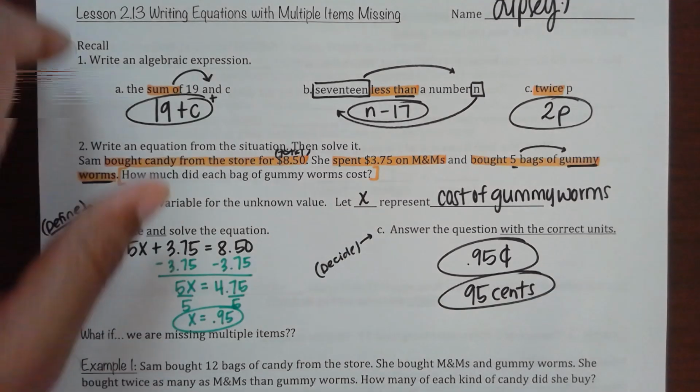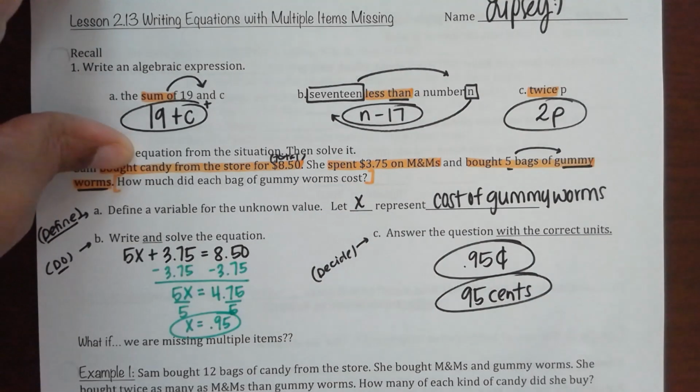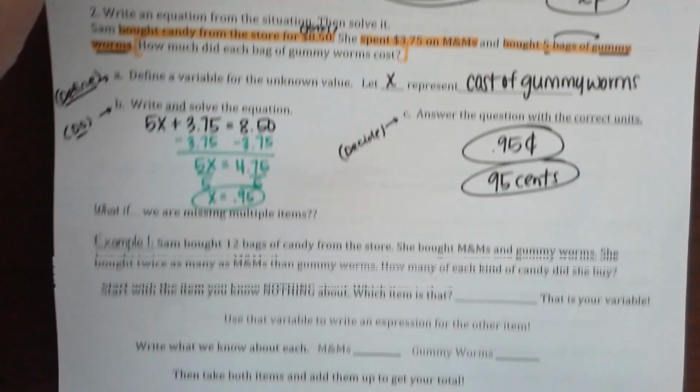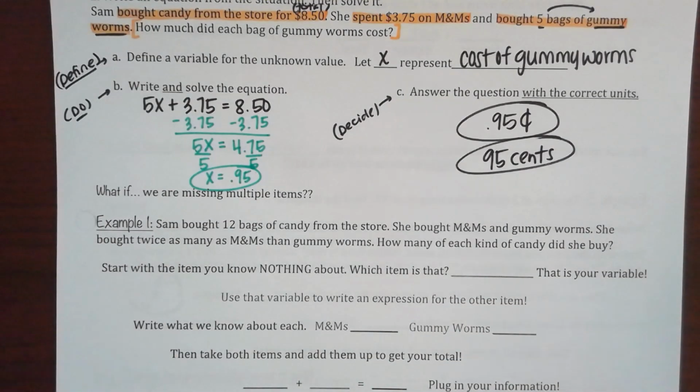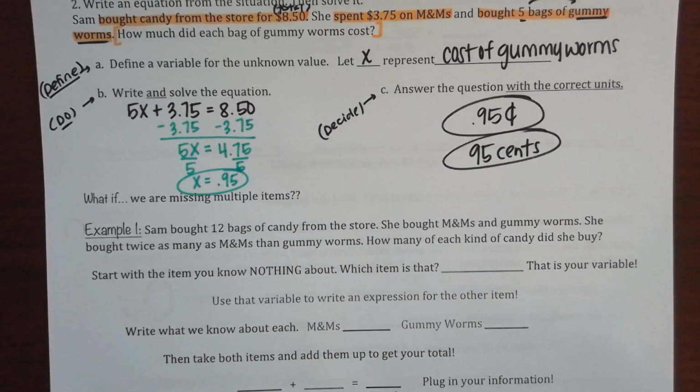It's okay. Any questions? It says, but what if there are missing multiple items? Meaning there's more than one piece missing out of this. So let's look at those kinds of examples. Sam bought 12 bags of candy from the store. She bought M&Ms and gummy worms. She bought twice as many M&Ms than gummy worms. How many of each kind of candy did she buy?